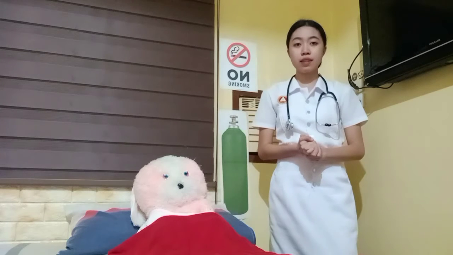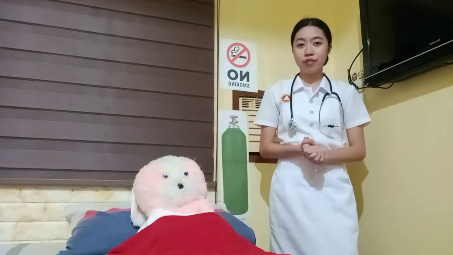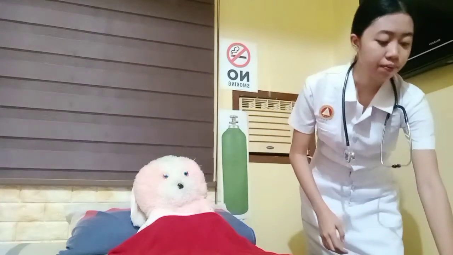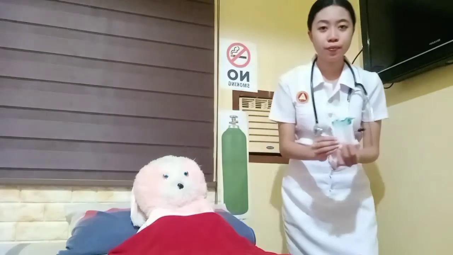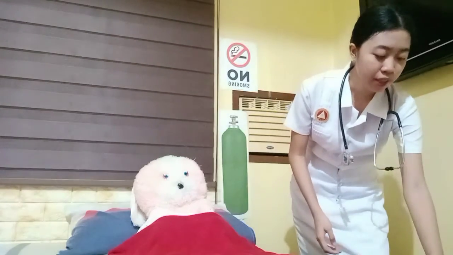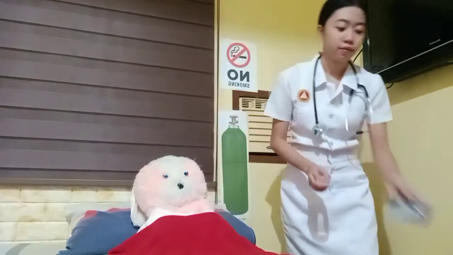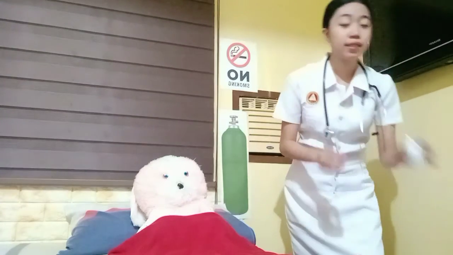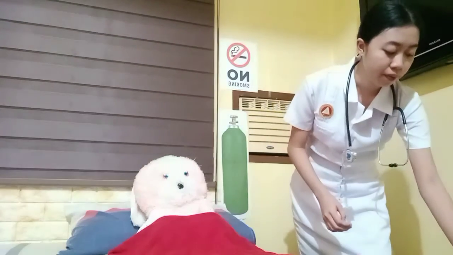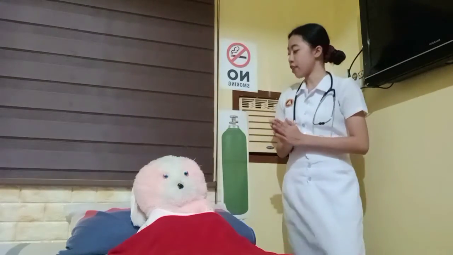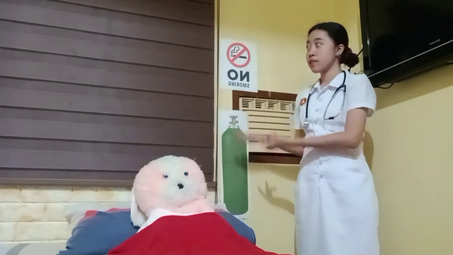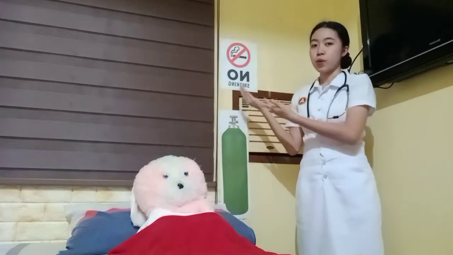So for the planning, assemble and prepare all the equipment needed. This includes the appropriate oxygen delivery system. So I have here a nasal cannula, and then a humidifier, a flow meter, sterile water or distilled water, a tape. I also have here an oxygen source, and as you can see here, the no smoking sign.